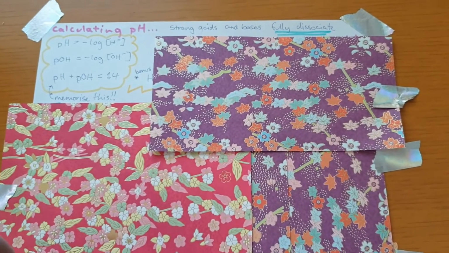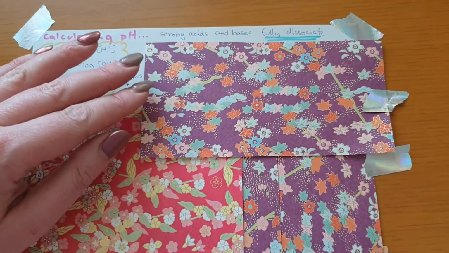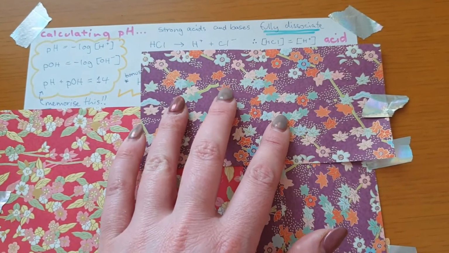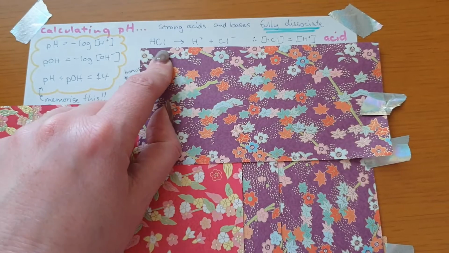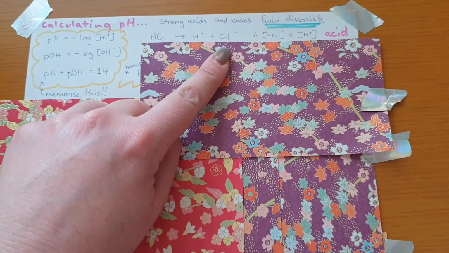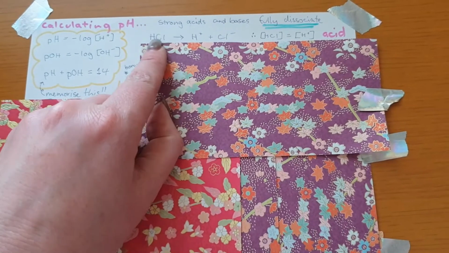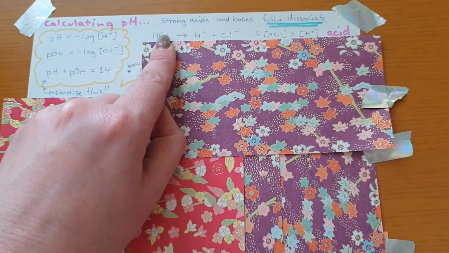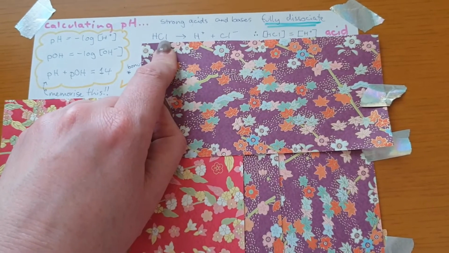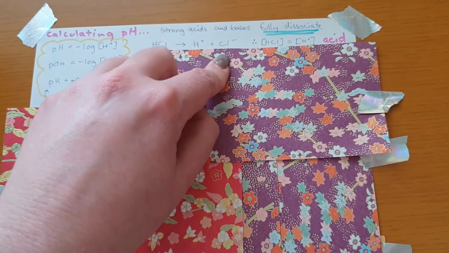We also need to know that strong acids and bases fully dissociate in water. Now, what does this mean? I've got a couple of equations here for you. Hydrochloric acid becomes H plus ions and Cl minus ions. Fully dissociate means that everything on this side of our reaction changes to become our products. So every molecule of HCl becomes an H plus ion and a Cl minus ion.